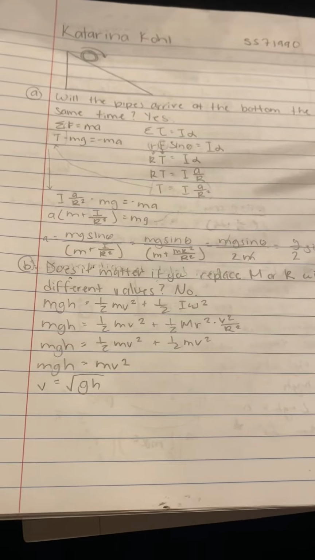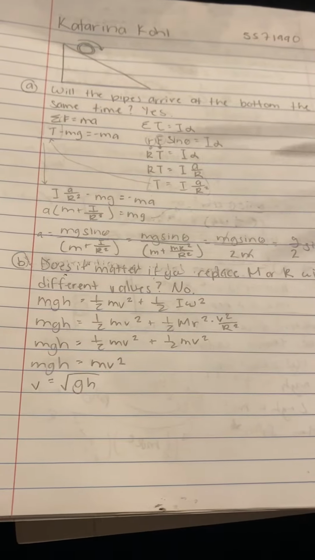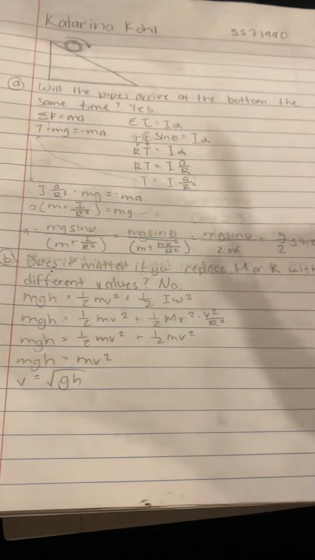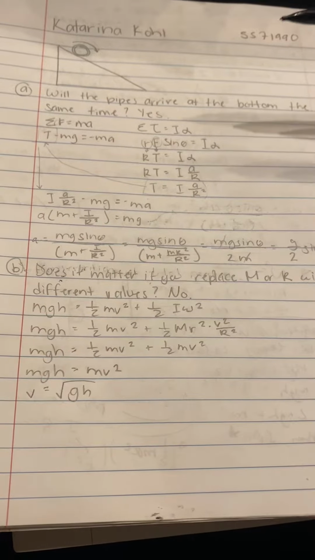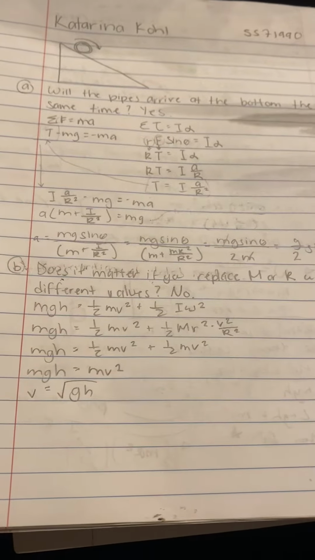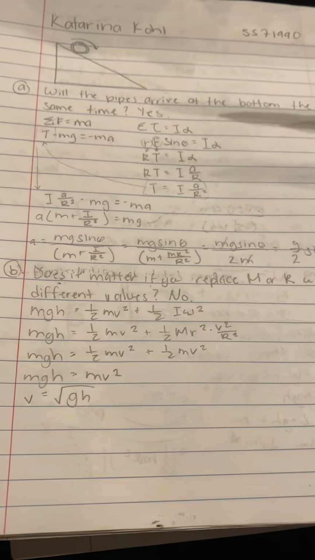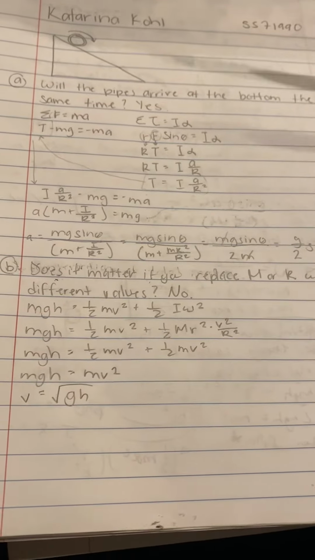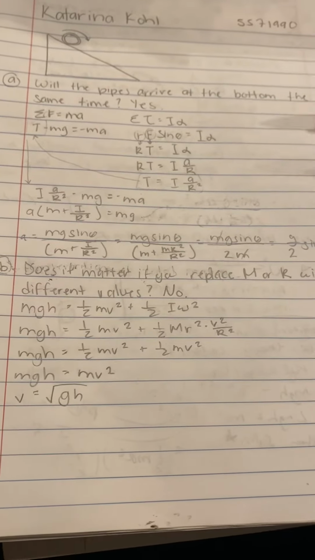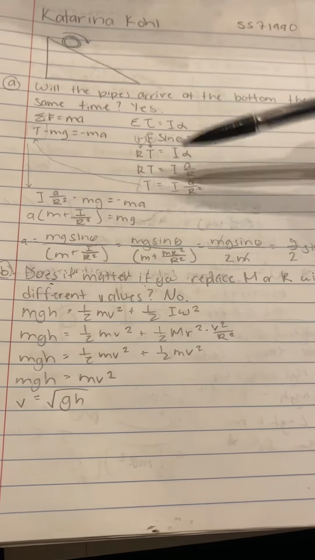The force equation is tension minus mass times gravity equals negative mass times acceleration, since it's going down, so it's negative. And the torque equation is torque equals inertia times alpha. You know that torque is the radius times the force, and since it's an inclined plane, you have to add the angle, which is sine theta. That's equal to inertia times alpha. You want T on one side and everything else on the other side.